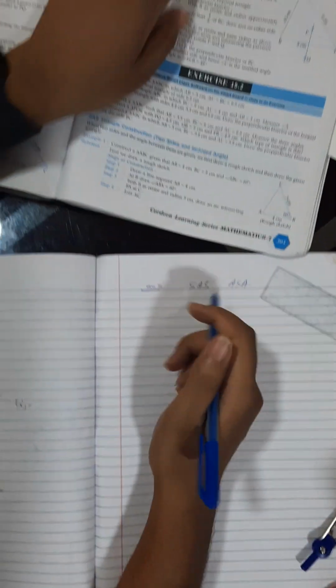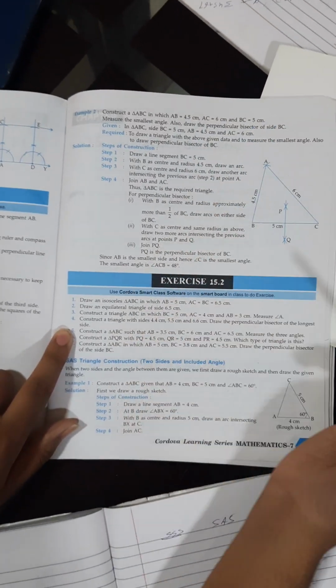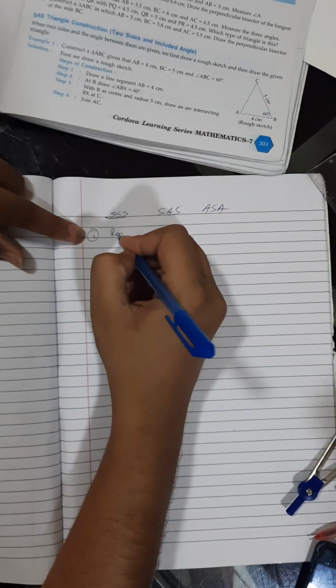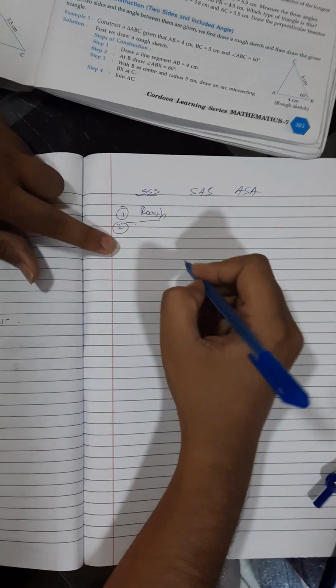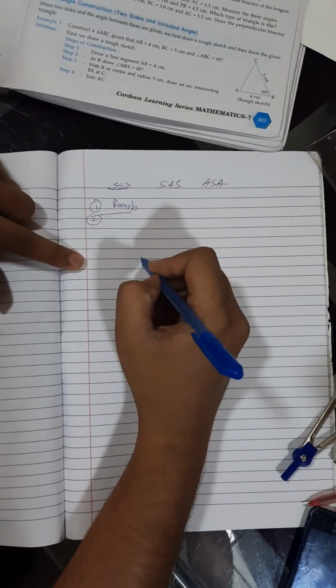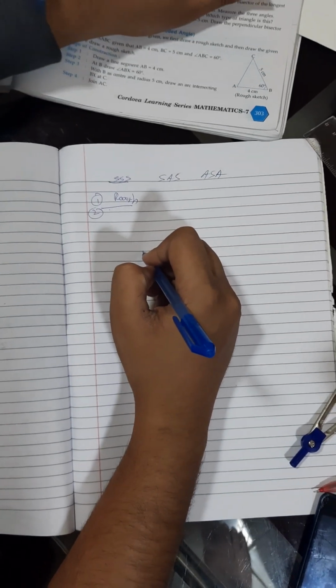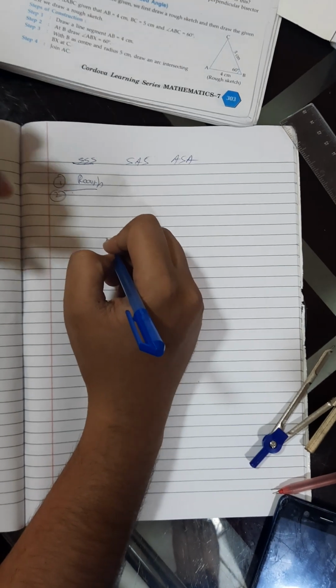Okay, read this question. Construct ABC in which AB equals 4.5, AC, and BC is given. Be smart. Step number 1, draw a rough figure. Step number 2, draw the longest line as your baseline. Repeat. Longest line as your baseline. So here they drew 6, they drew 5 as base. What will I draw? 6 as base.